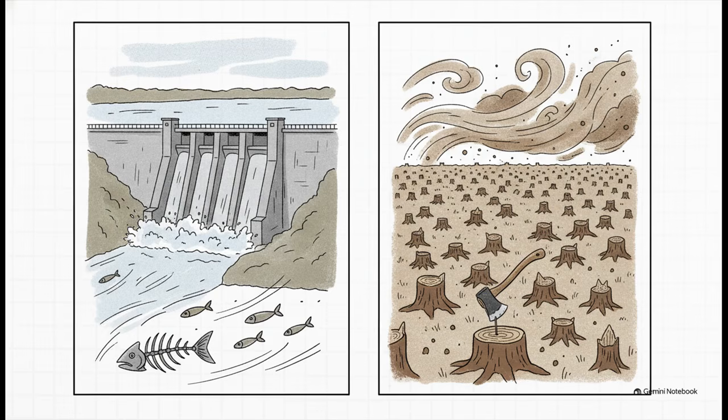Listen really closely to these two passages. Passage A. A town builds a dam to stop floods. The fish leave. Passage B. A farmer clears trees for crops. Topsoil blows away. Notice the deliberate actions taken by the humans in these scenarios and the specific results that follow in both instances.